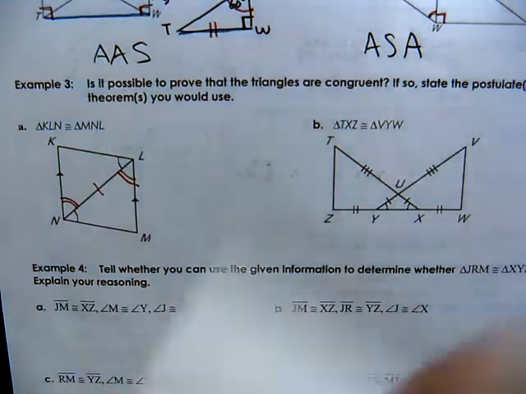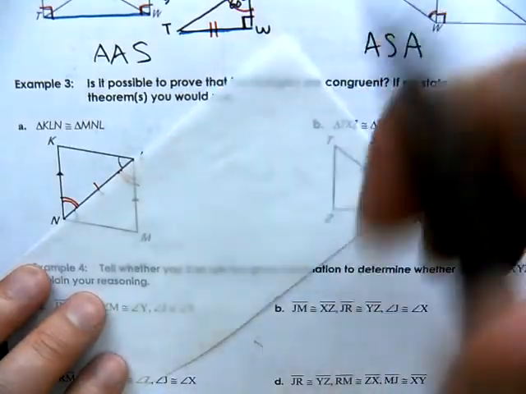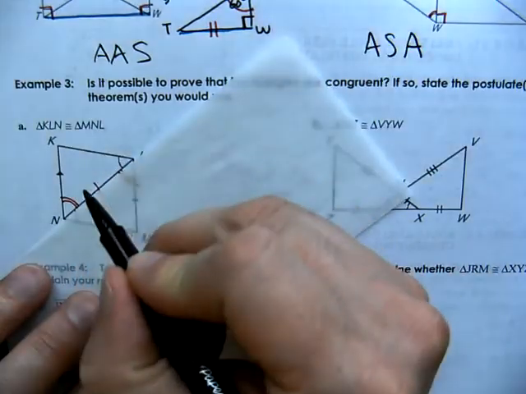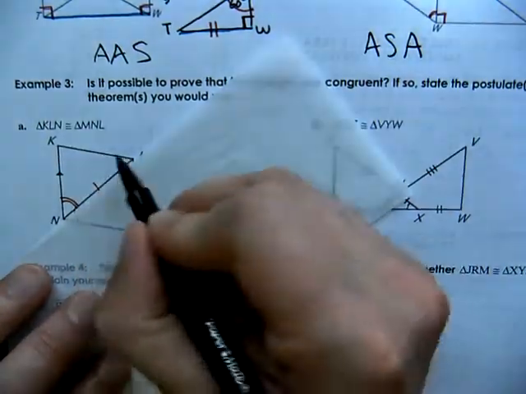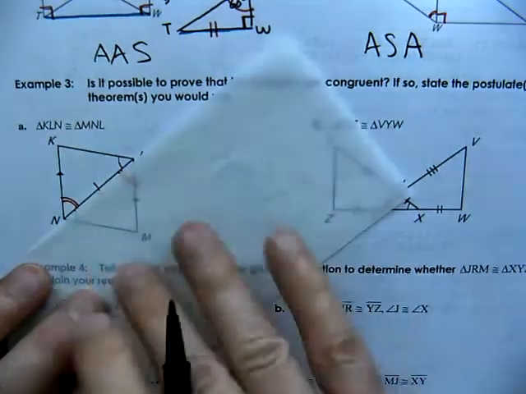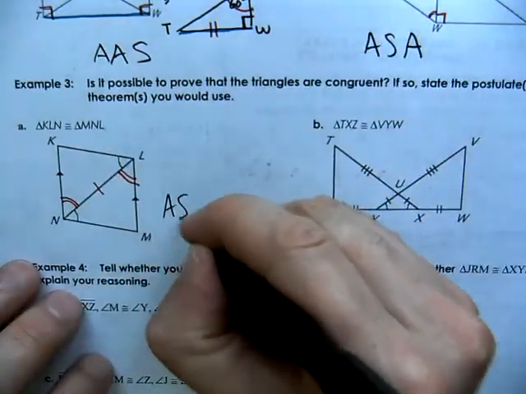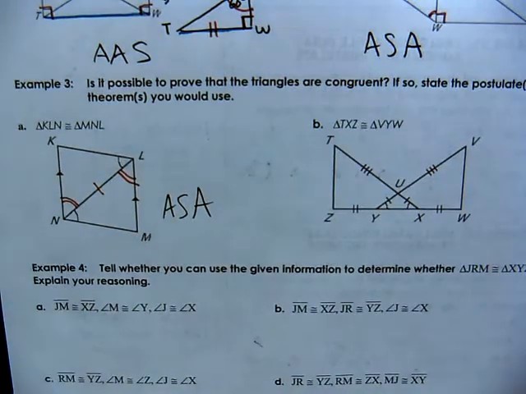And so now, we look at a triangle, we have two angles that are marked. The side that is marked is between the two angles, so this is an angle, side, angle pattern. So yes, we can show those two triangles are congruent.